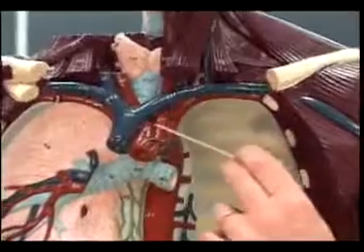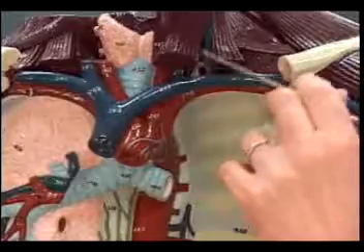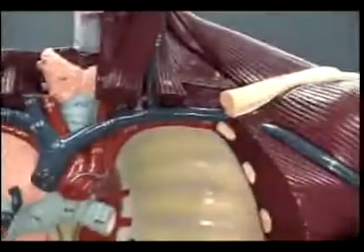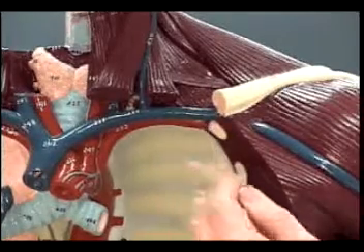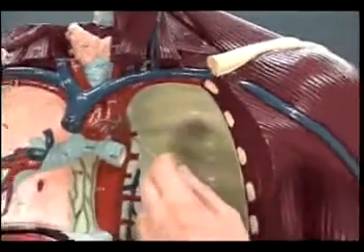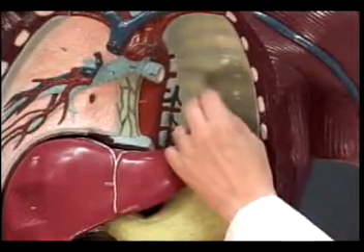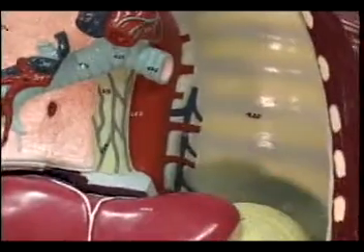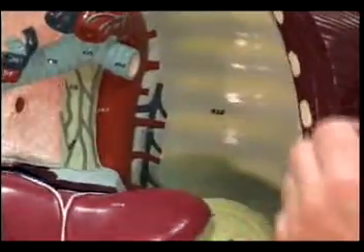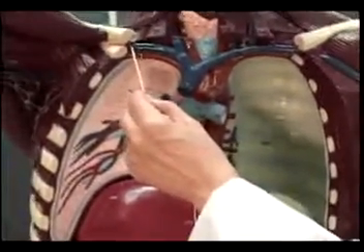Next off the aortic arch, after the brachiocephalic artery, is the left common carotid artery, which is taking blood to the left head and neck. Then we have the left subclavian artery taking blood to the left arm. As we move on down, we can see that there are intercostal arteries supplying the thoracic wall, the chest wall. Let's look at the veins while we're at it here. They have the same name, and as I said, they tend to follow the arteries.